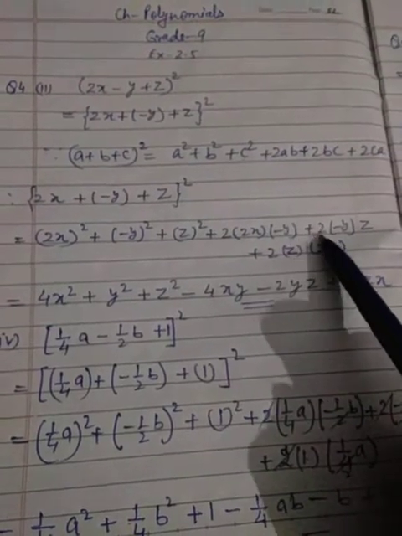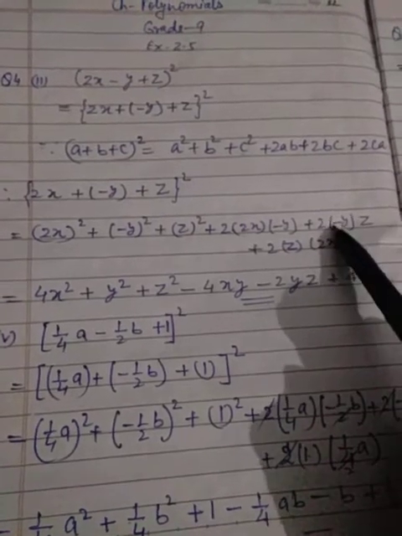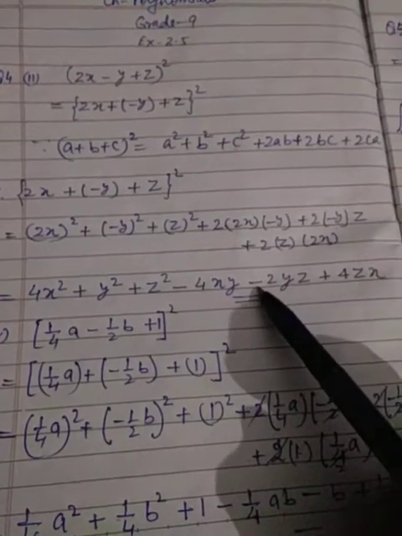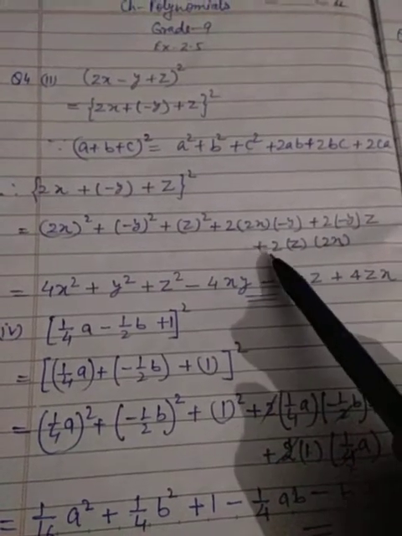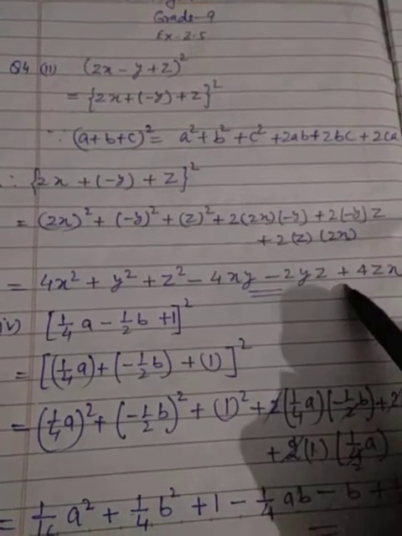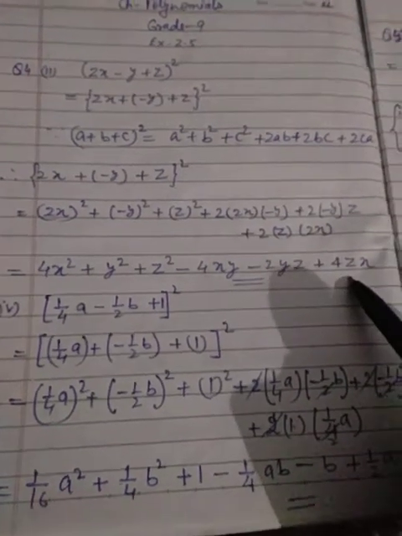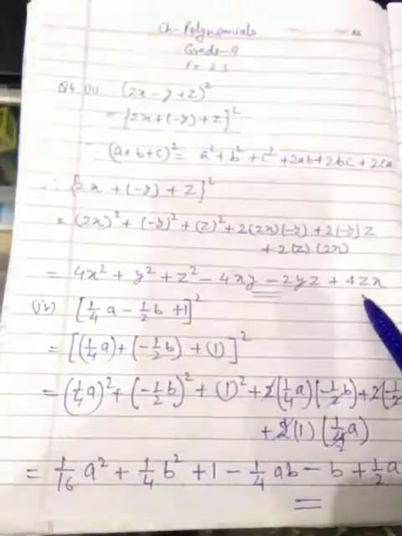Next plus 2 into (minus y) into z, again minus into plus is minus, so this is minus 2yz. This 2 2s are 4 and this is plus, so plus 4zx. And this is the use of this identity, right?